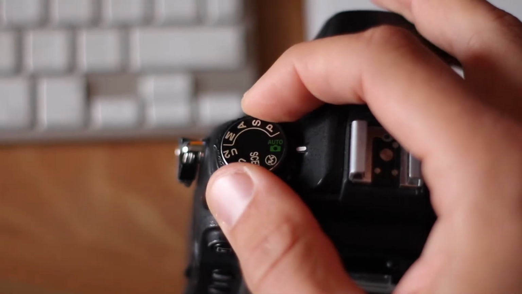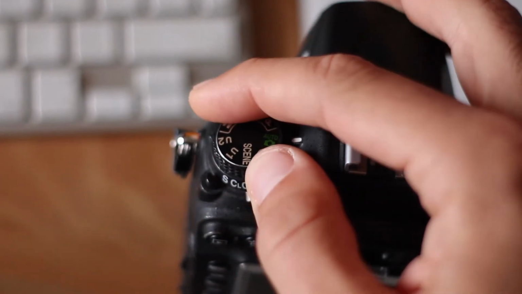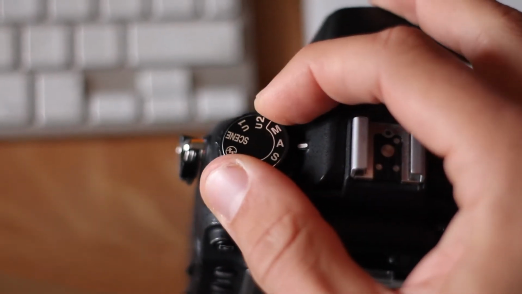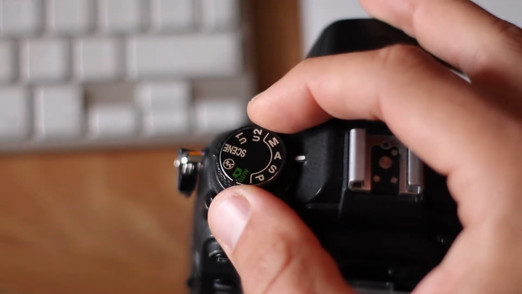Most of the time I shoot on aperture priority mode on my camera, and I know that probably 90%, if not more, of professional photographers will shoot on aperture priority mode. That means you select the aperture and it will choose the shutter speed to be able to get the right exposure. Benefit of this is that I get to control the depth of field, and for me, most of the time, that's the element that I want to control.